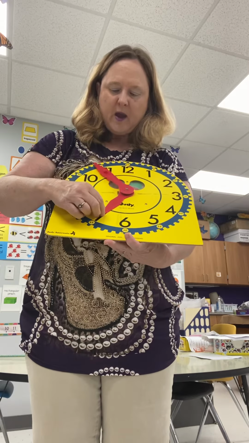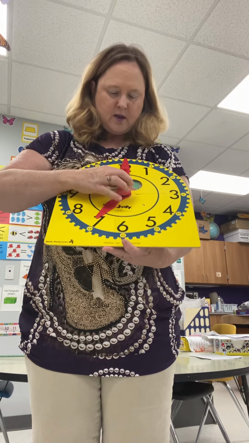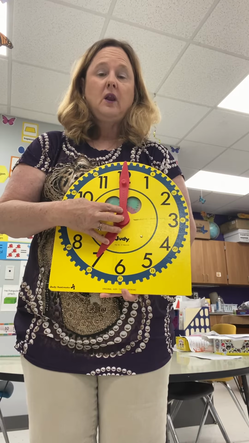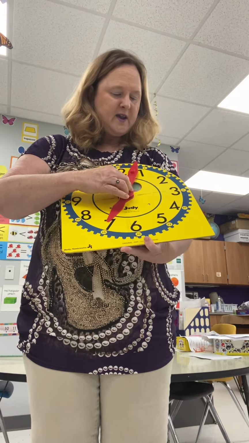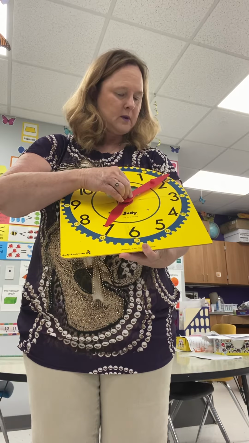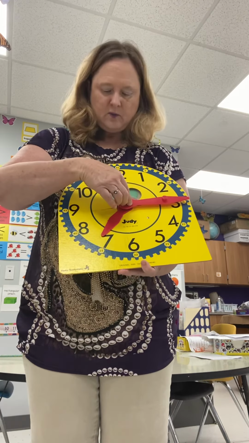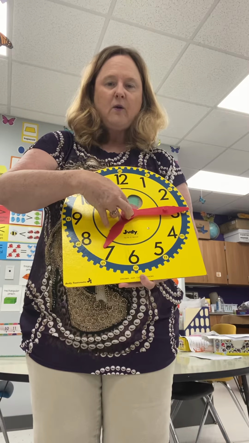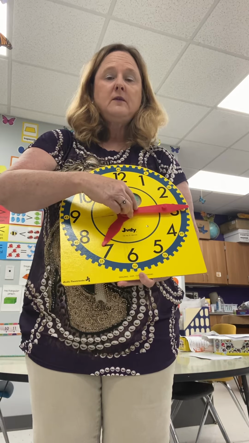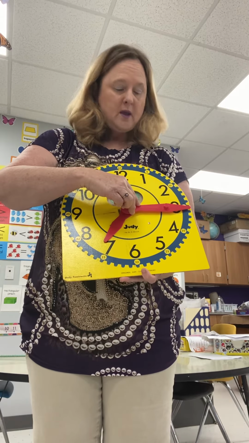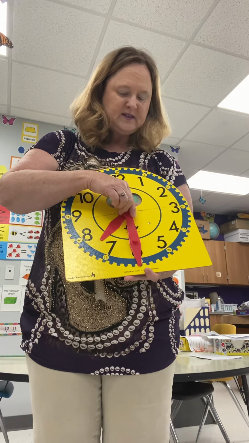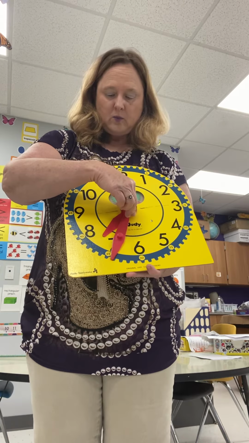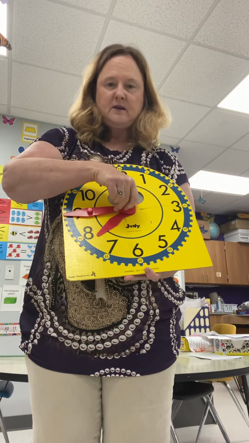I'm going to put the hour hand on the 7 and the minute hand on the 12, which means it is 7 o'clock. Now, if our minute hand ticks around to the 3, it would be 7:15. And you see that the hour hand is moving slower than the minute hand, but it is moving. And then if we ticked around to the 6, that would make it 7:30.